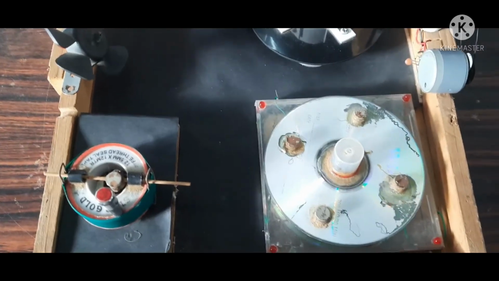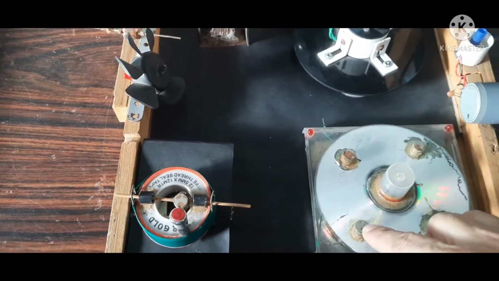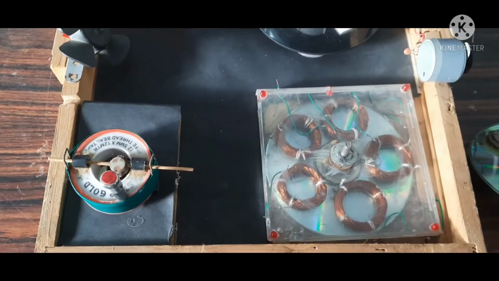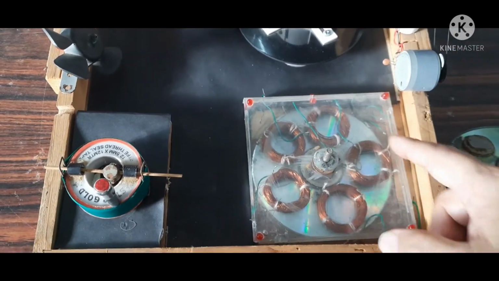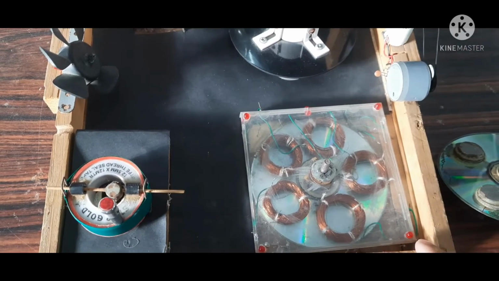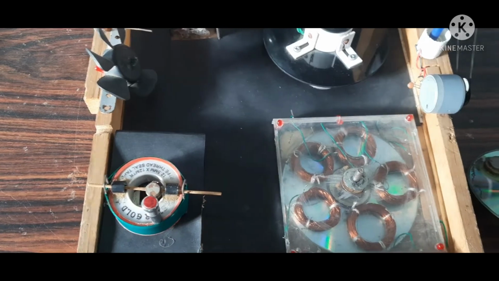So here you are seeing these are magnets. Here there are coils, and these coils are connected to LEDs, light emitting diodes.